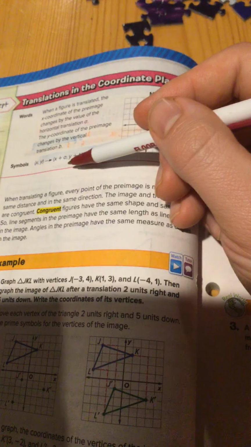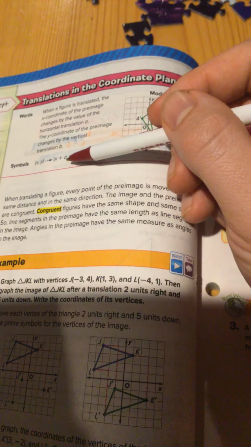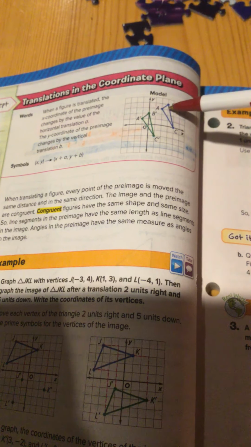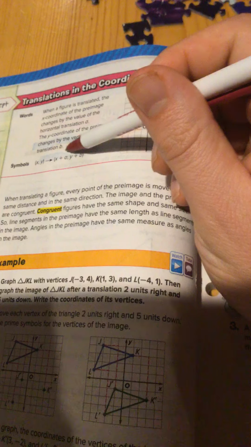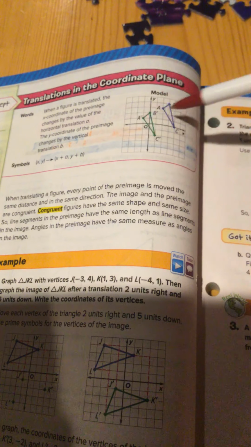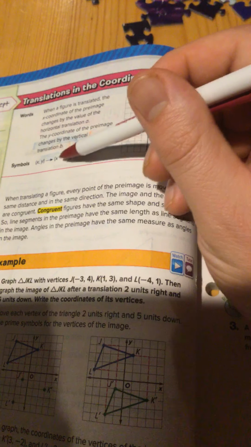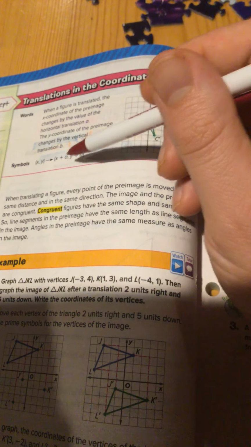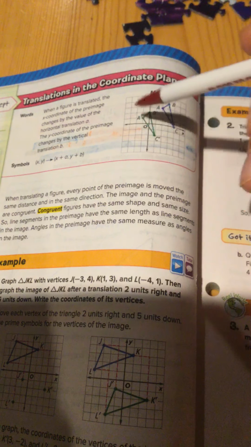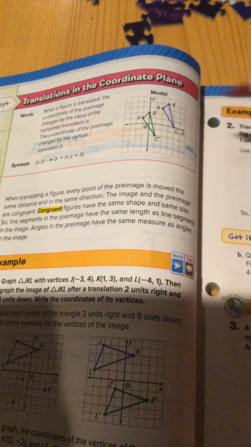And then they're showing that with symbols. So this is over 3. We went over, or over 2. No, 3. Over 3. So x plus 3. A would be 3 in this example they have here. And B, it went up 2. So x plus 3, it went right 3. y plus 2, up 2. Plus, because it went up and right. If it went left and down, it would be subtracting or adding a negative.